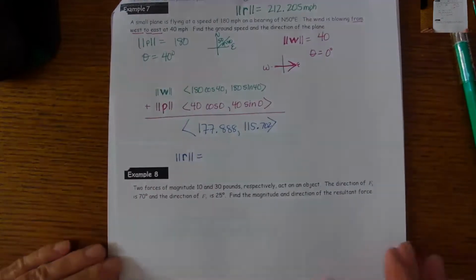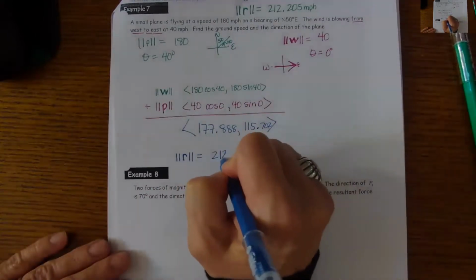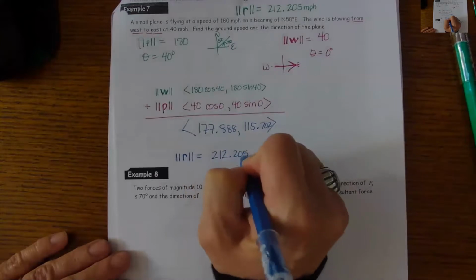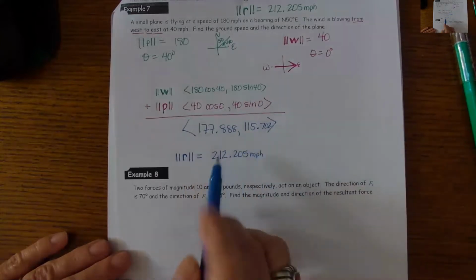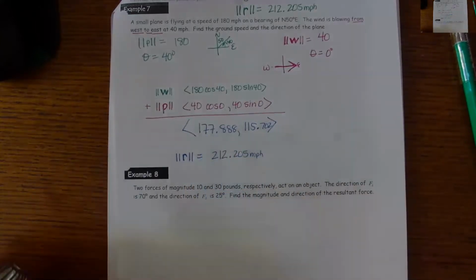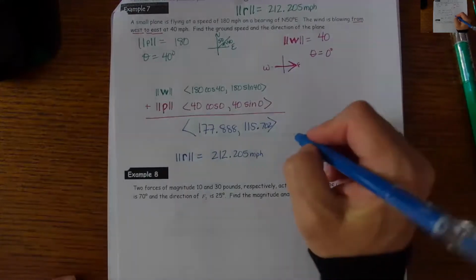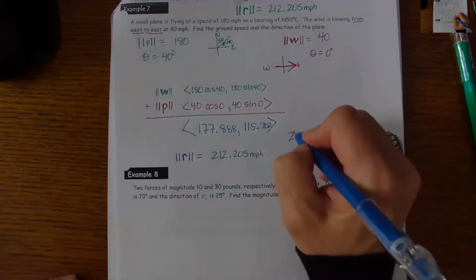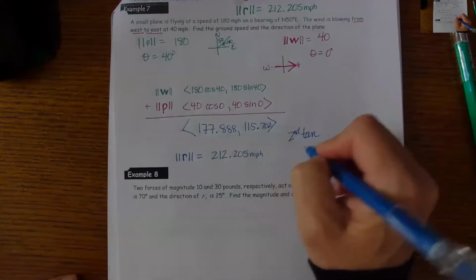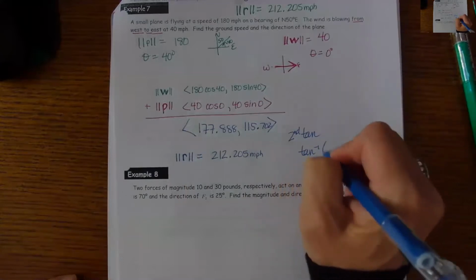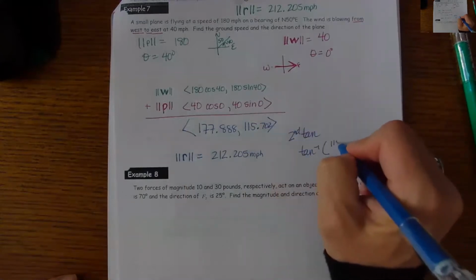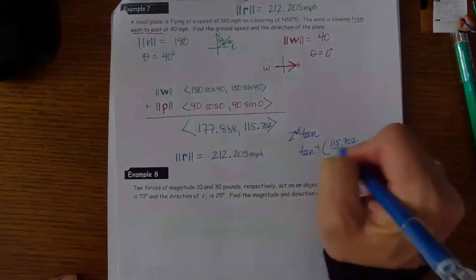What is the magnitude? Is everybody okay? Once we get it to this form, no trouble, right? On that one, the problem was figuring out your degrees. So remember what that said, from the west to the east. And then, of course, second tan, which is tangent y over x.